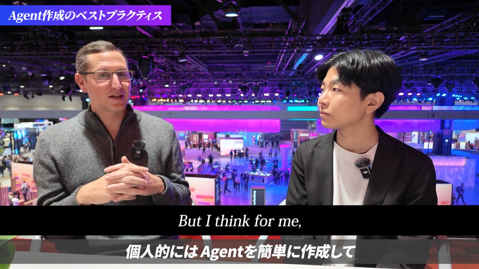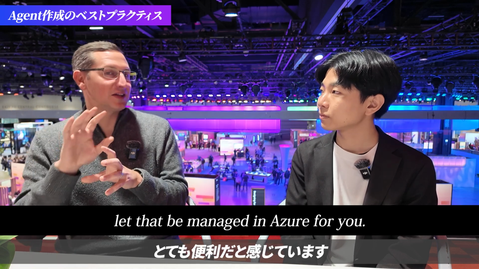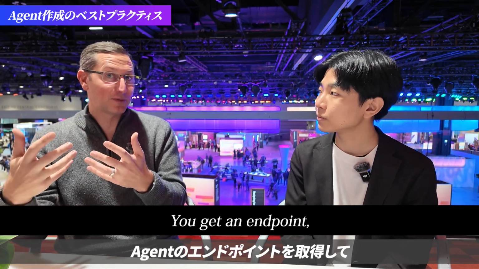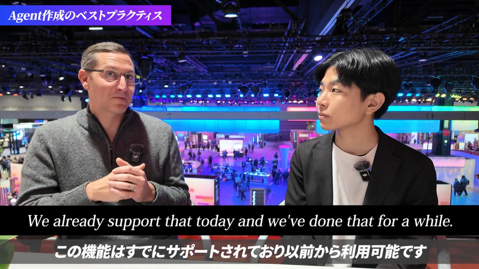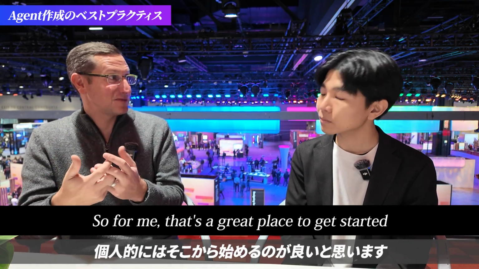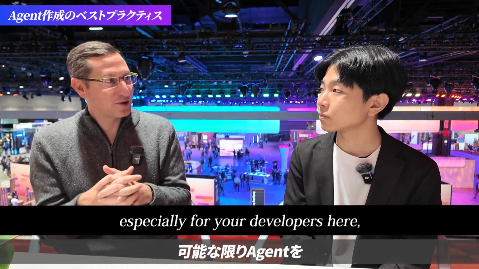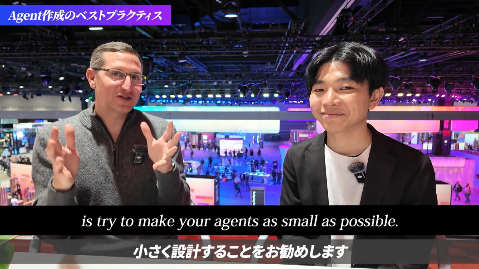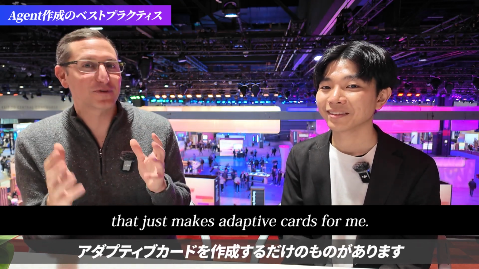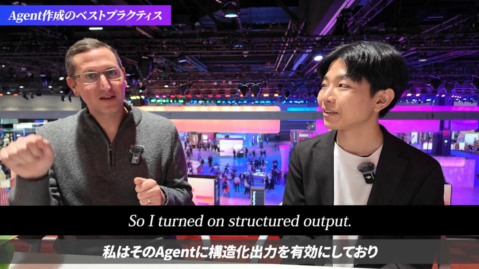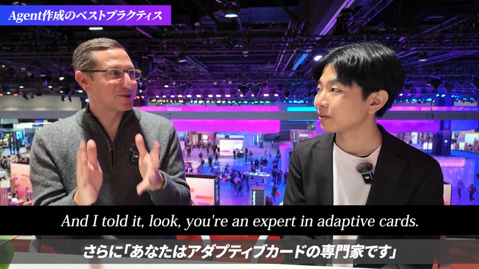For me, it's very easy to just make an agent, deploy it, and let it be managed in Azure for you. You get an endpoint, and you can bring that into Semantic Kernel. We already support that today, and we've done that for a while. So that's a great place to get started because I can spin up all these agents. The one thing with agents, especially for the developers here, is to try to make your agents as small as possible. What I mean is I have an agent that just makes adaptive cards for me. I turned on structured output, so it only generates JSON. And I told it, look, you're an expert in adaptive cards.